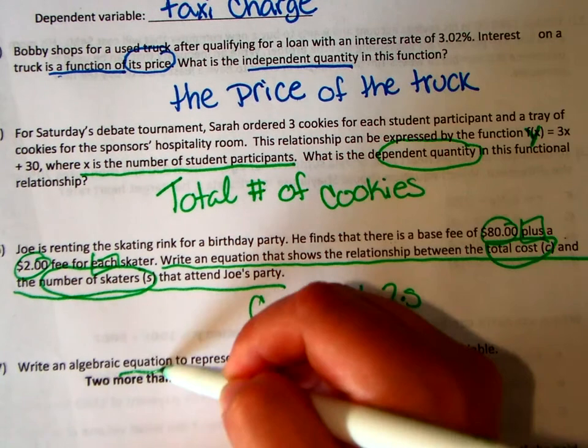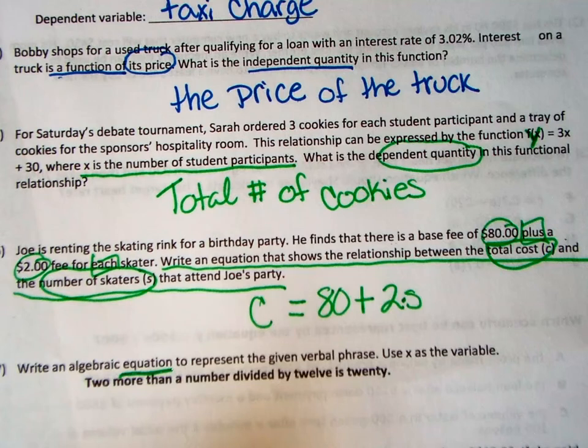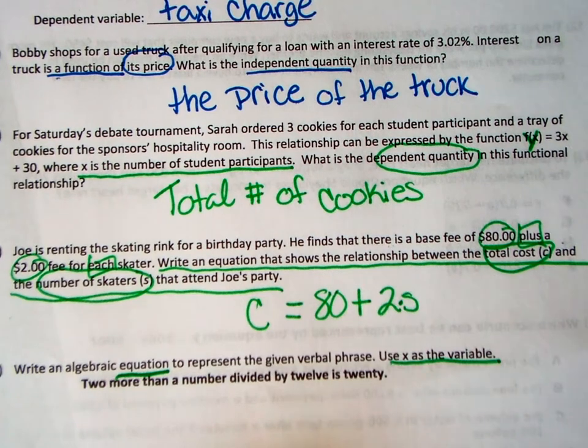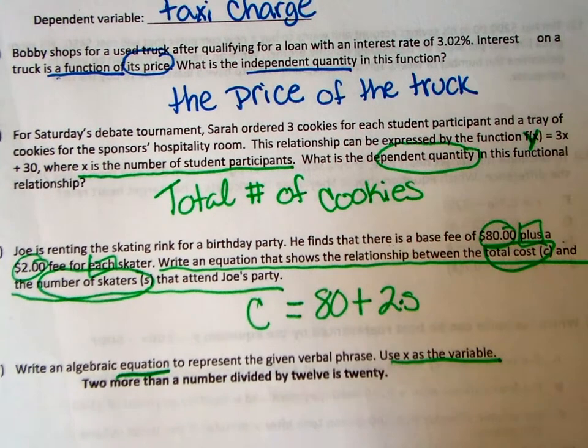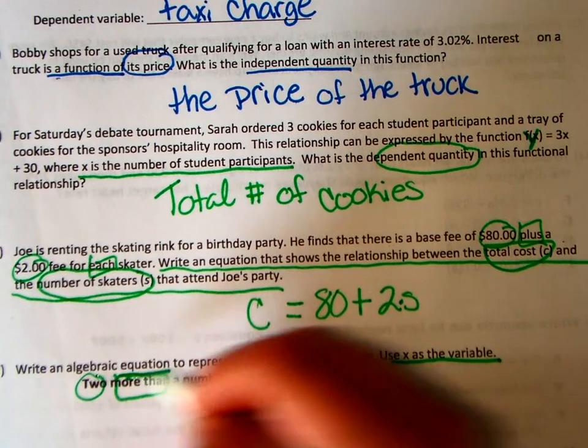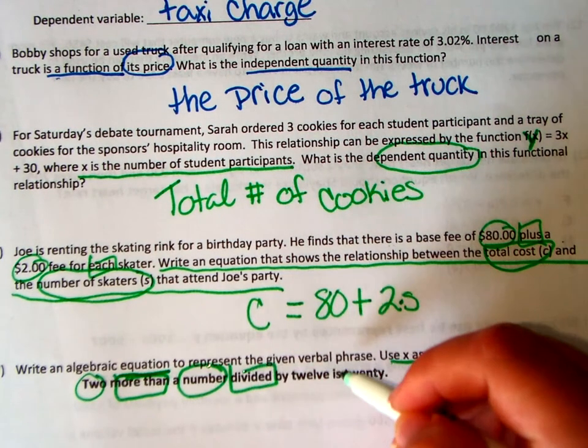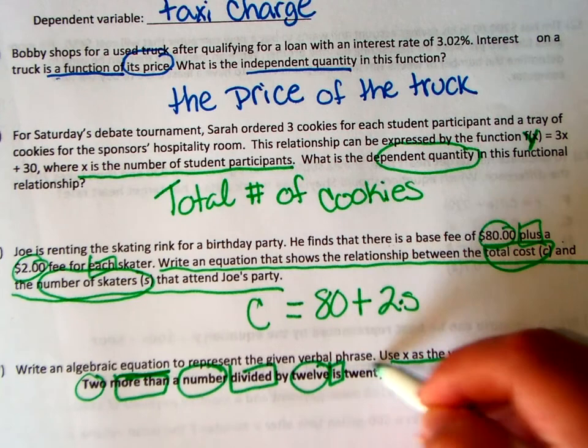Alright, the next one, write an algebraic equation. So what do we know about equations? What do they have? An equal sign. To represent the given verbal phrase, use x as the variable. 2 more than a number divided by 12 is 20.